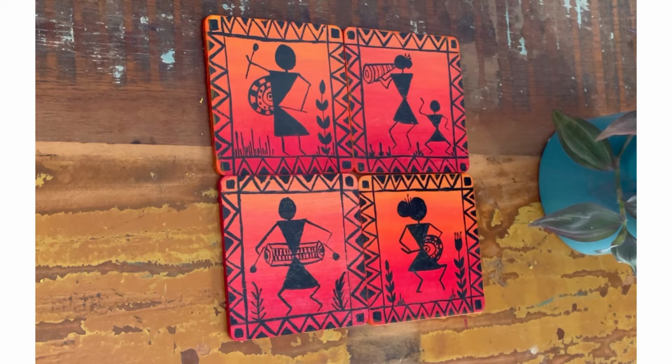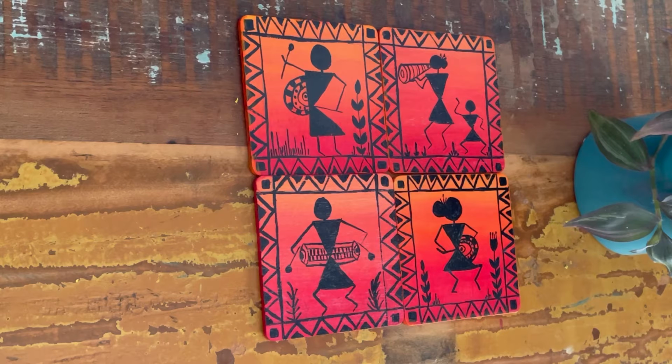Now these paintings were traditionally done on the walls of their houses, and they would represent Mother Nature, humans, wildlife, and many other forms. Warli paintings of Maharashtra mainly revolve around the marriage of god Palghat.